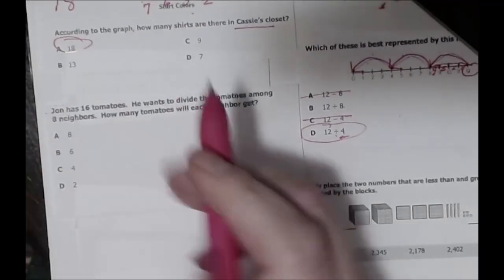Let's see. Oops, sorry. I'm trying to move this down. I forgot that I zoomed in. I apologize. All right. Next question.